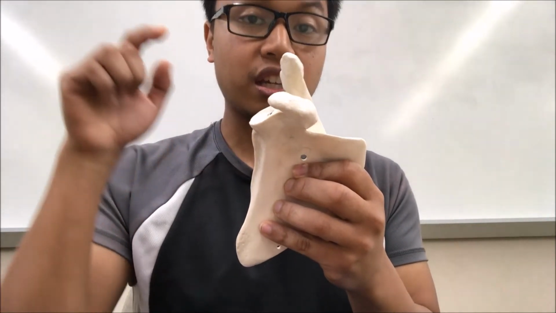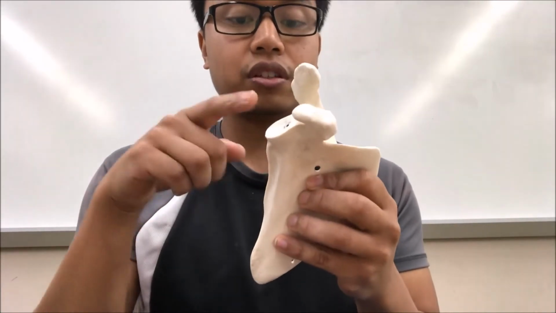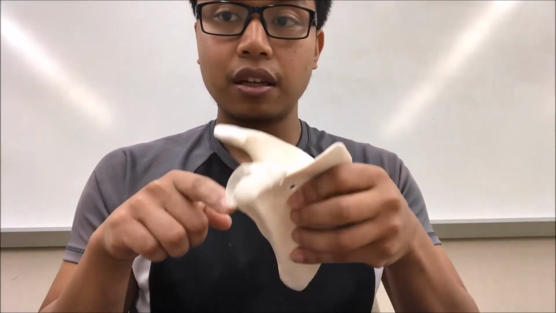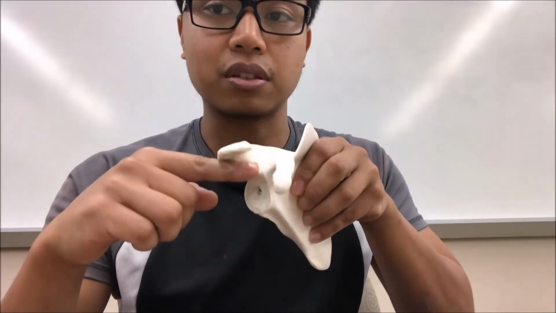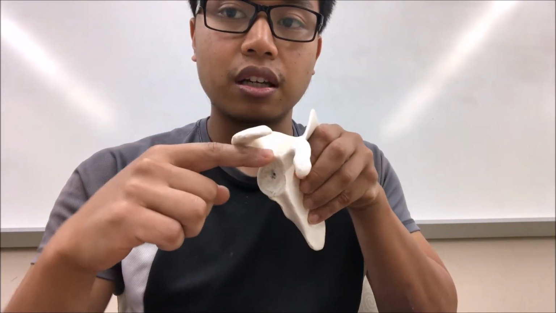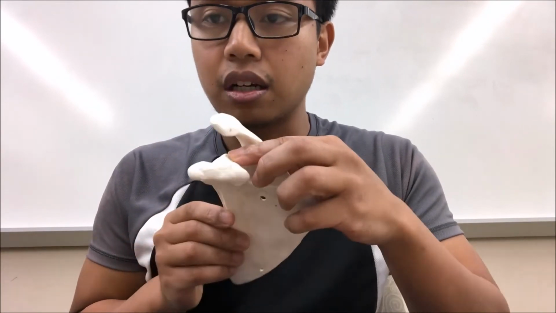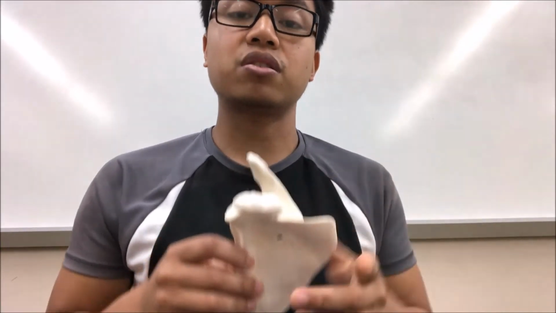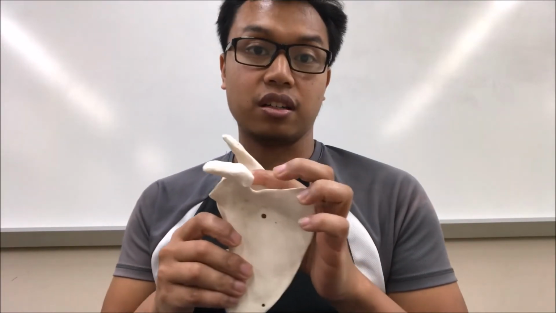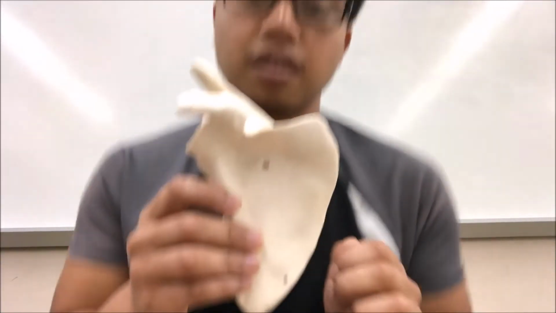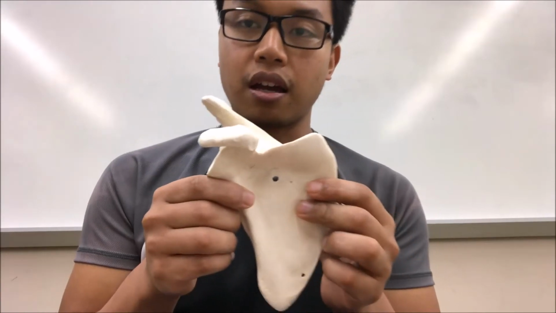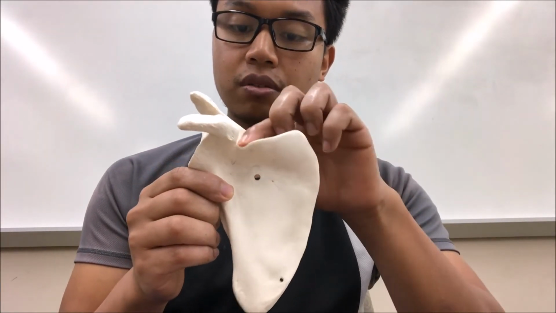So infra meaning inferior, so inferior to the glenoid, and tubercle. It's hard to see here. I'll probably try and get a picture. Above it, there's a same kind of bump, but it is above it, so it is the supraglenoid tubercle.